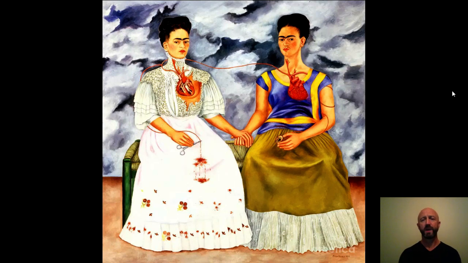Now, she's creating this symmetry in two versions of herself because she believed that her husband at the time, a famous artist, Diego Rivera, only loved one half of her. And the part that he loved was the part that you see on the right-hand side: Frida in her traditional Mexican Tehuana outfit. This is the woman that he thought of as being very closely associated with the traditions of Mexico.